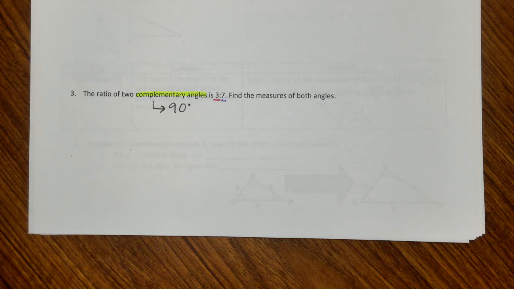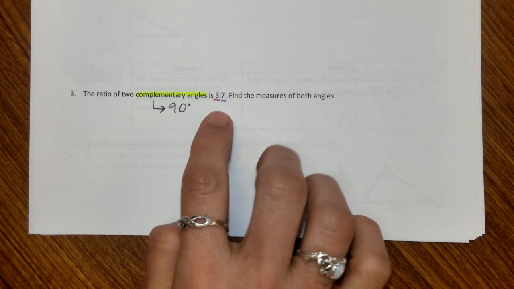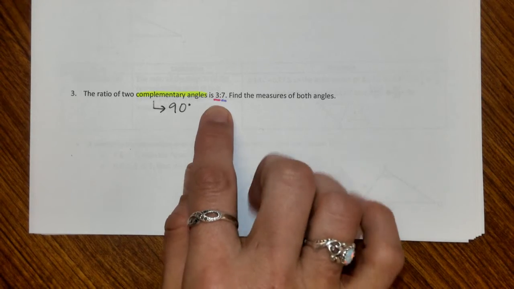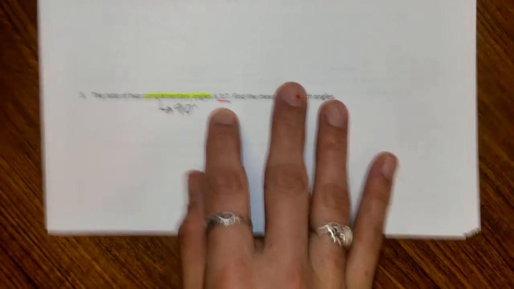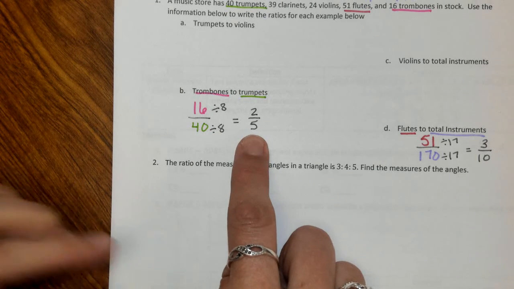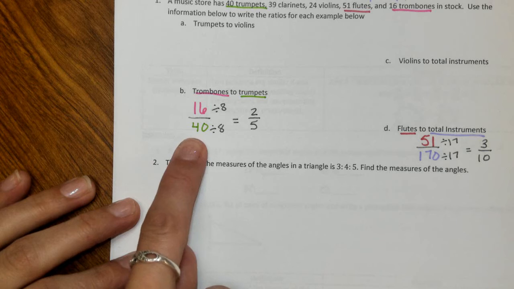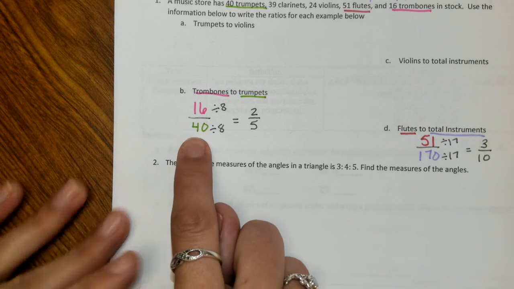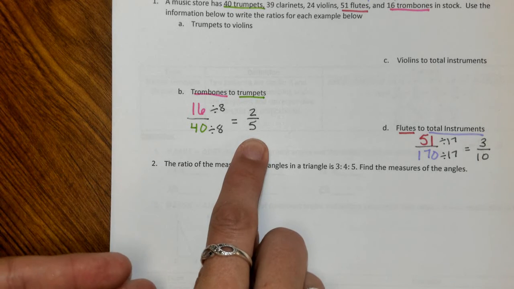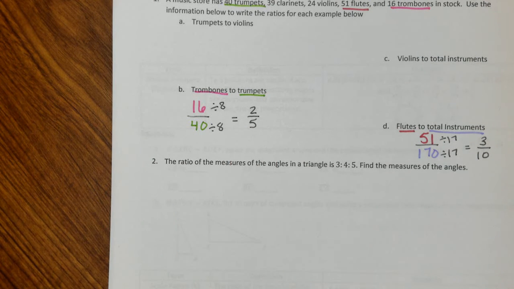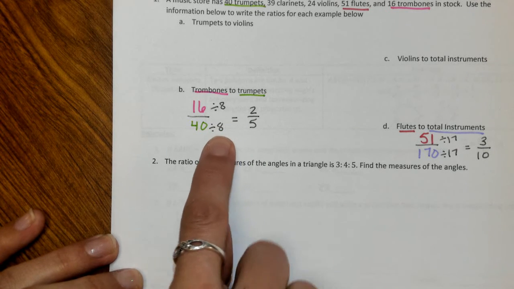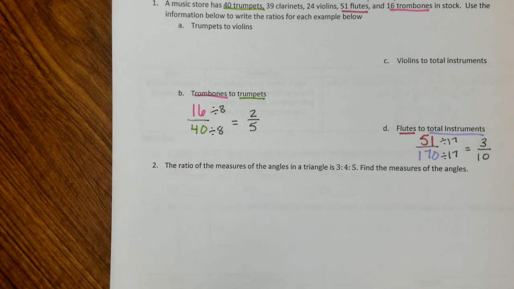What we need to remember here is that this ratio of 3 to 7 is not the actual angle measurements. We want to find them. This 3 to 7 is simplified. It is reduced. So if we go back up to here, that's that 2/5. The 2 to 5 was simplified from the 16 to 40. 16 to 40 was original. We divided by the same number to get our simplified ratio. Now we need to go the opposite direction. The 3 to 7 is the simplified. We need to do the opposite and multiply them both by the same number to get our original numbers.